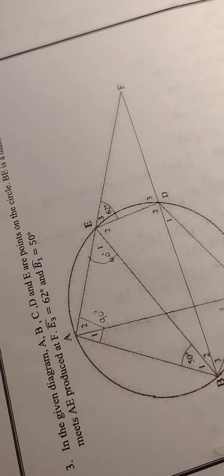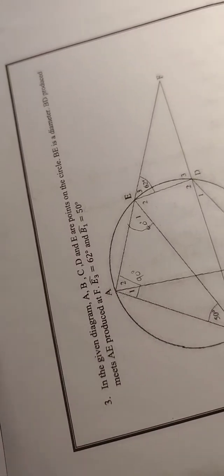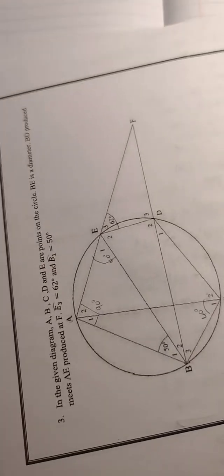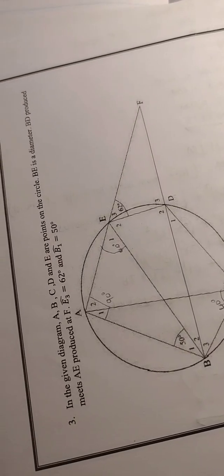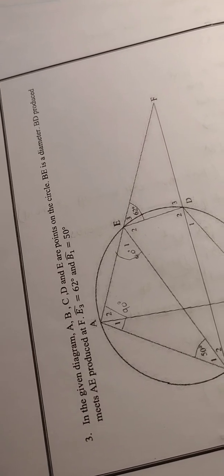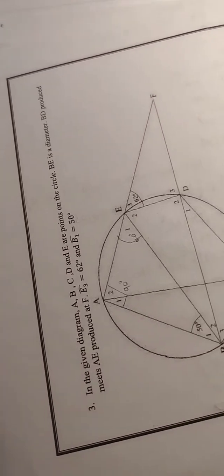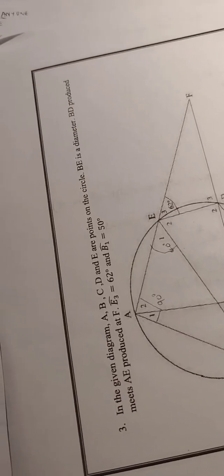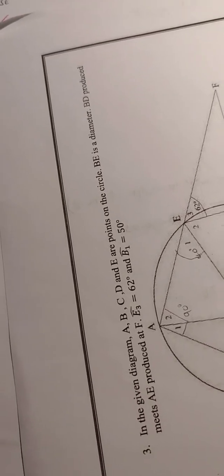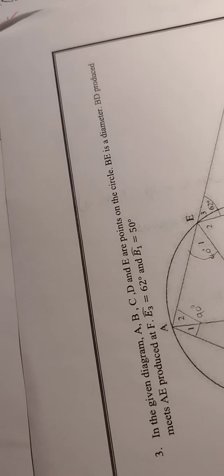Titus is saying angle E1. Yeah. We sorted that one out. I just want to find out now, what is C2?